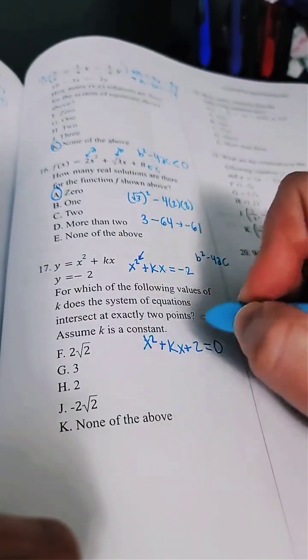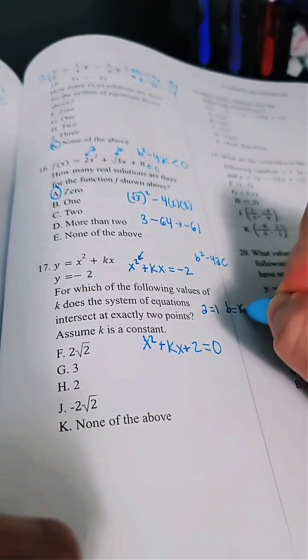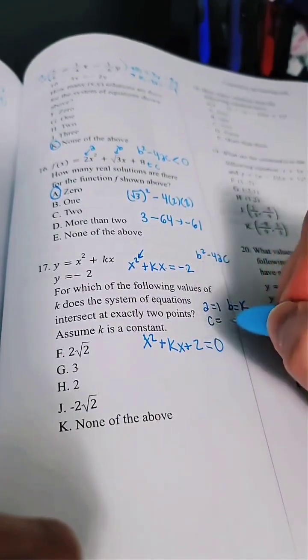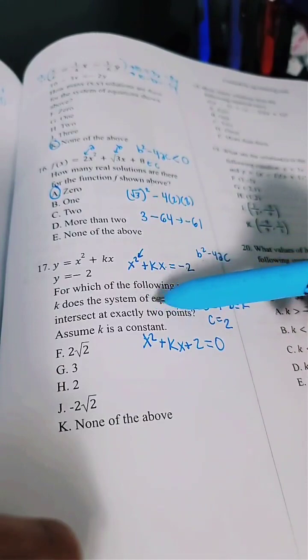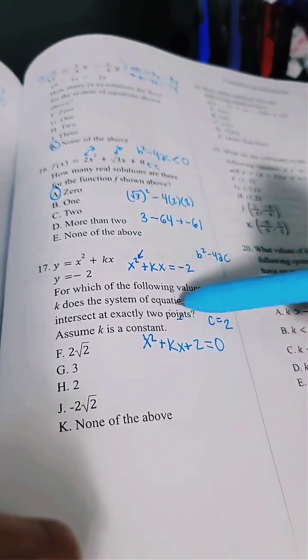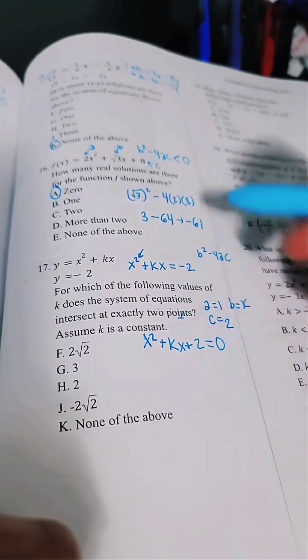A is the number being multiplied by x squared, so that's just 1. B is equal to k, because that's the number being multiplied by x. And c is the number floating by itself, so that's 2. Now, it's saying that it intersects at exactly 2 points. Another way of saying that is there are exactly 2 solutions to this quadratic.